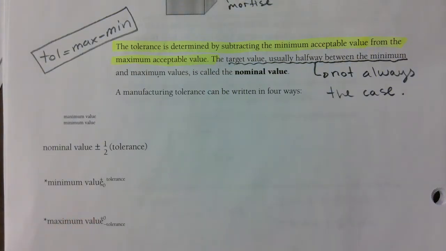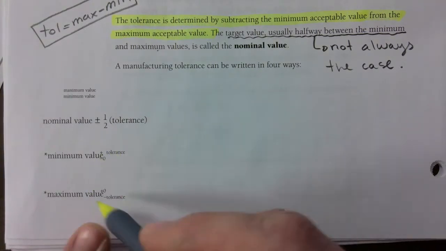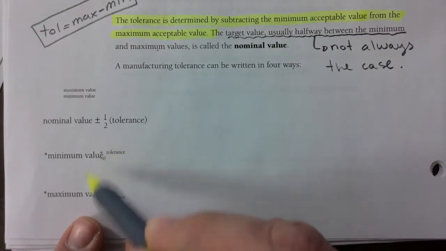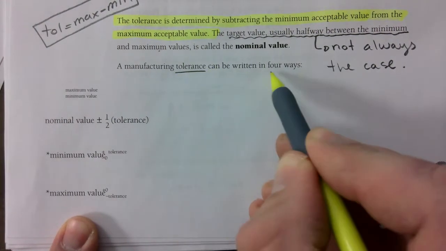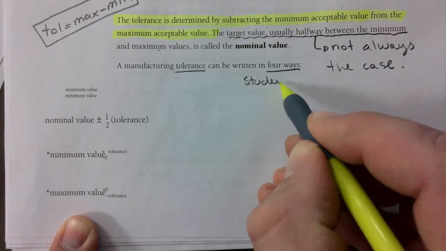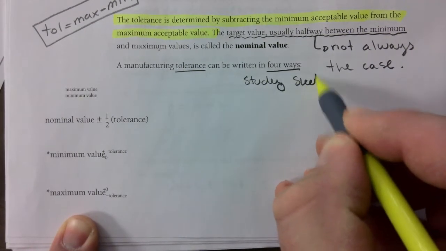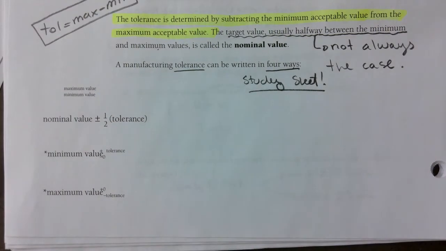And when you're working with PDFs, it shifts everything a little bit. So this kind of got butchered a little bit. But tolerance can be written in 4 ways. Study sheet. Unless you're going to remember this, you want to have these 4 ways of writing this in a study sheet.